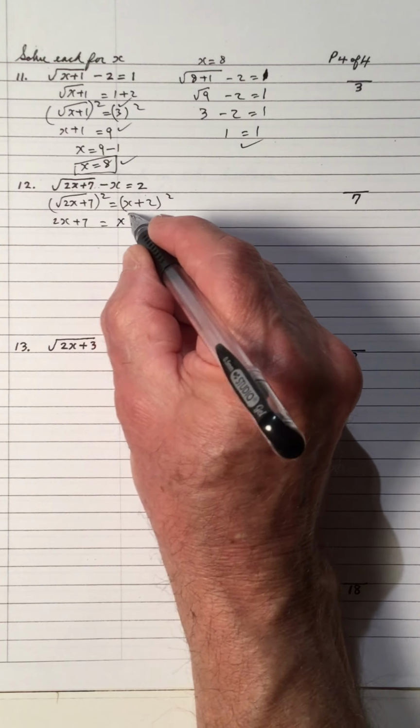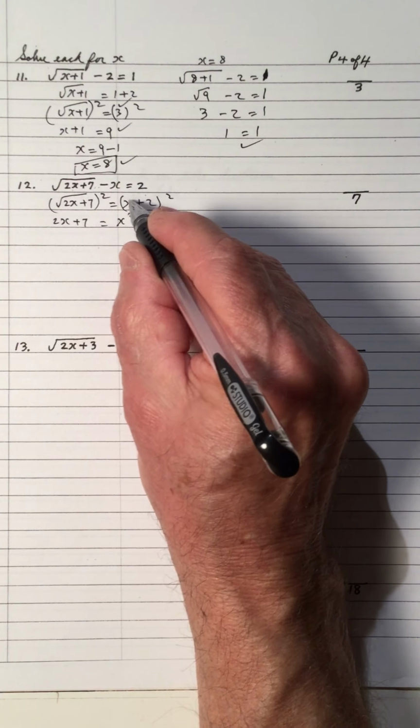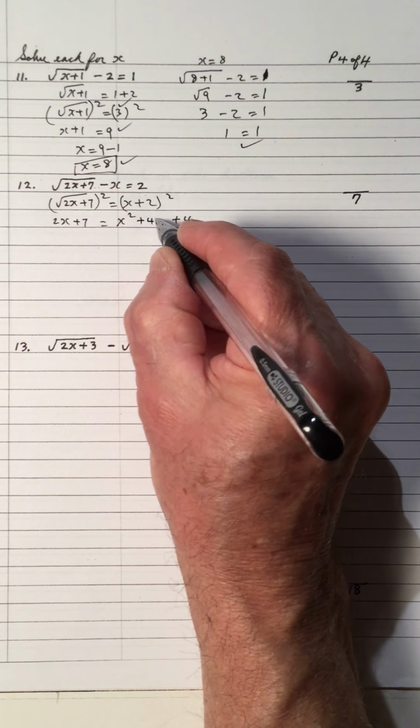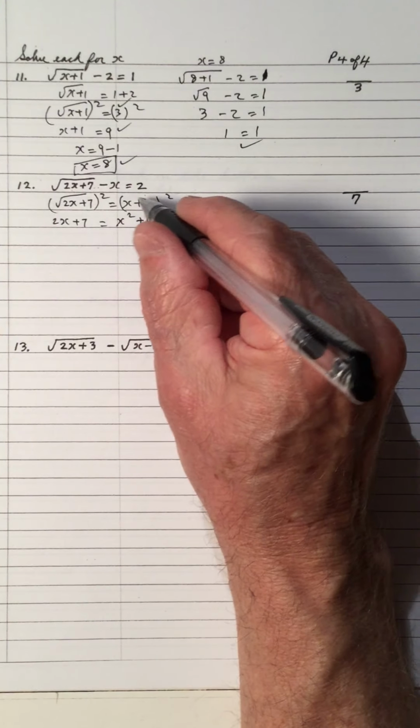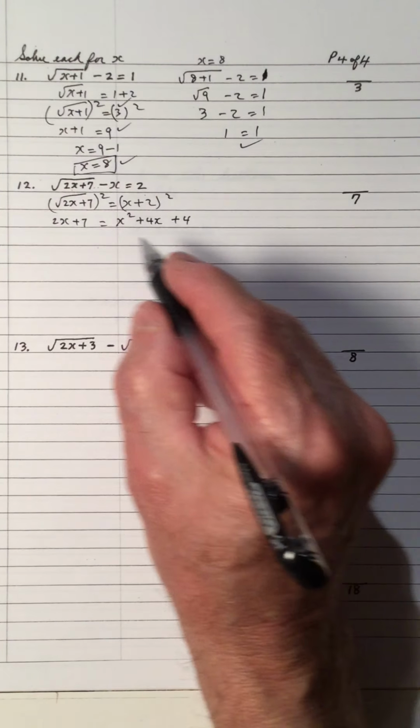x times x is x squared. 2 times 2 is 4. Multiply those two to get 2x and double it, so it's a plus 4x. Or you can do FOIL. x plus 2 times x plus 2: first, outside, inside, last.